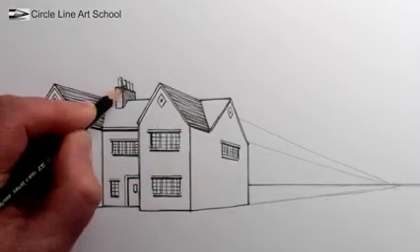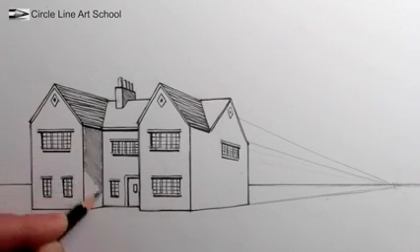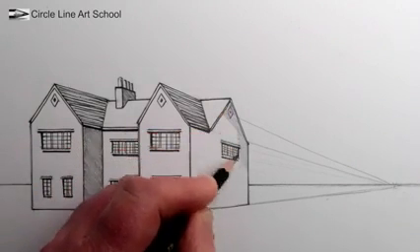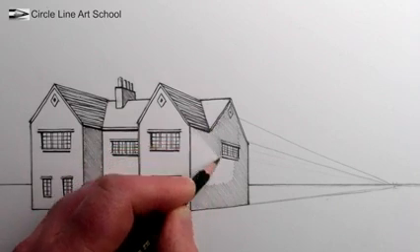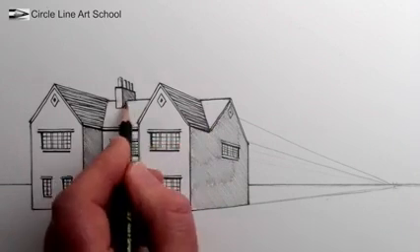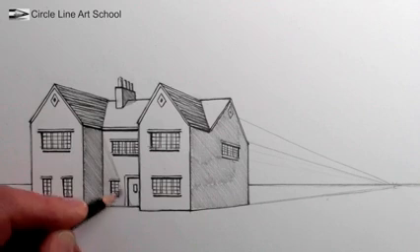The lines on the roof that are going away from us will again all end up at our vanishing point. You could add some tonal values to the right hand side of the chimney, the right hand side of the chimney pots, and the right hand side of the house too, as I'm imagining the sun is on the left in the sky somewhere.